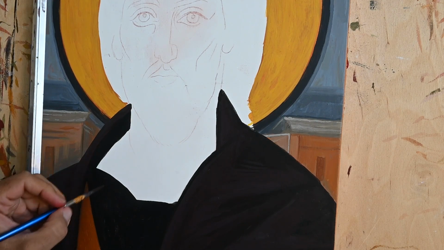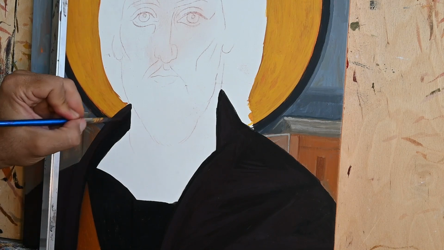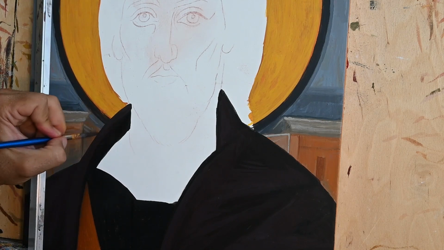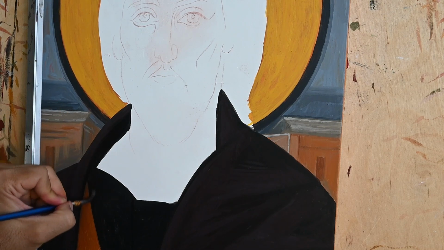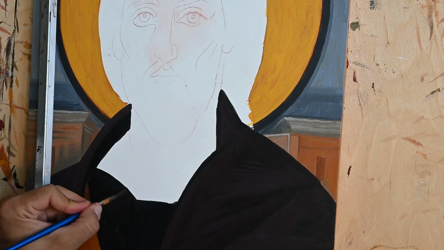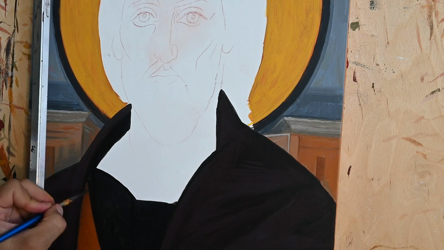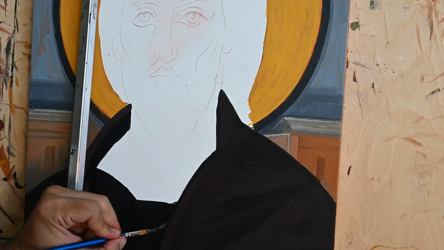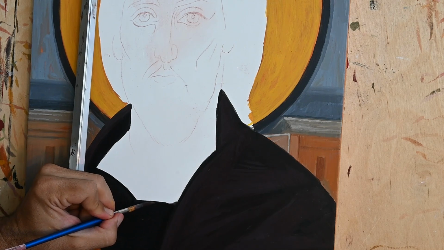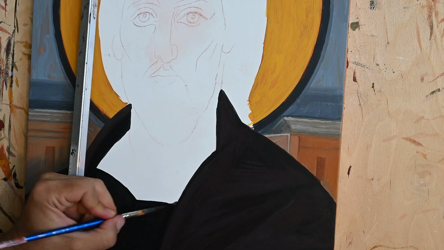Now on this chiton cloth that is just underneath the neck, things are even darker. I don't have much visual evidence of what is going on, but I'm pretty sure there are some folds there as well.